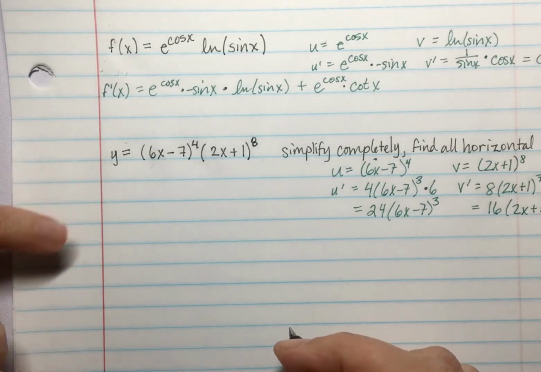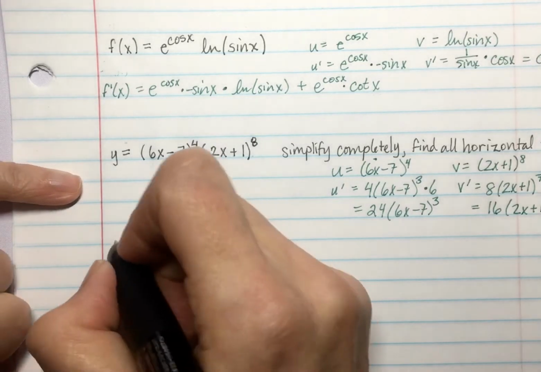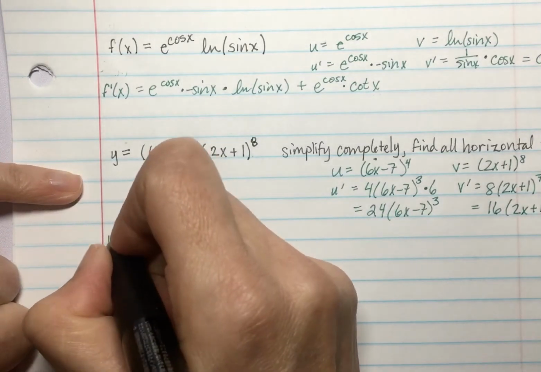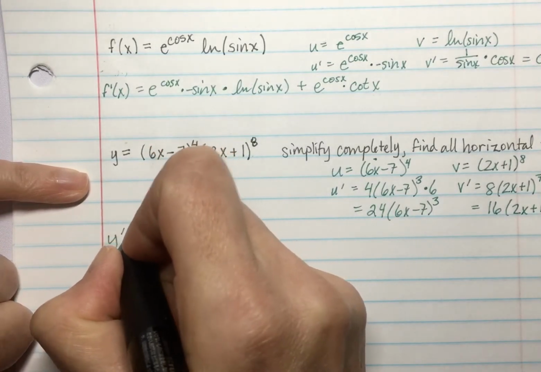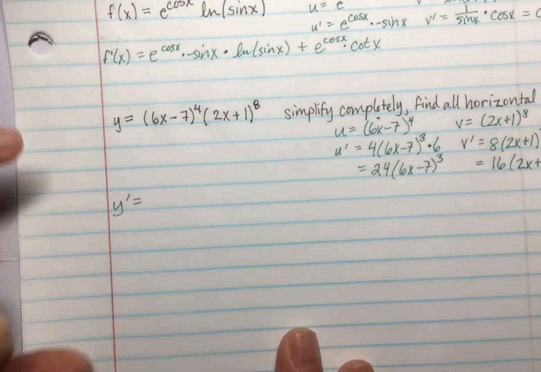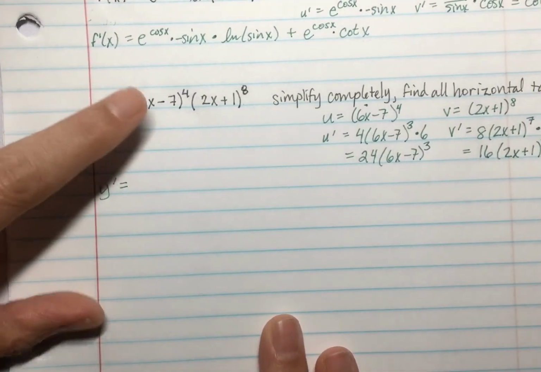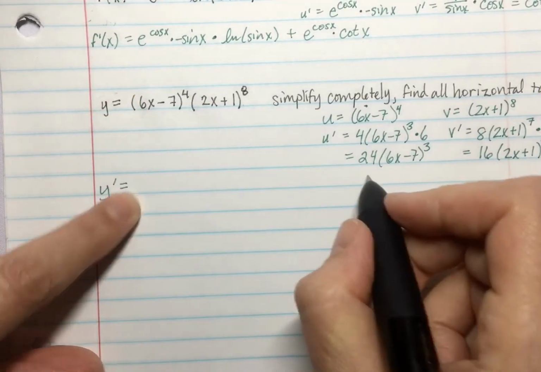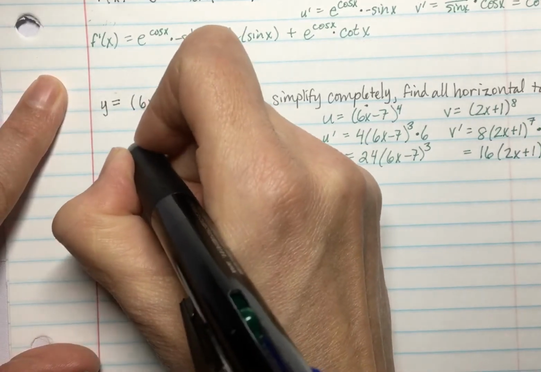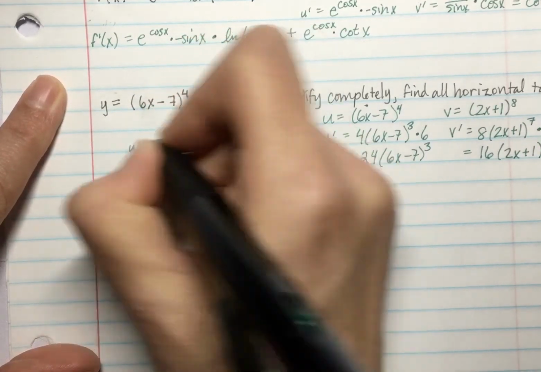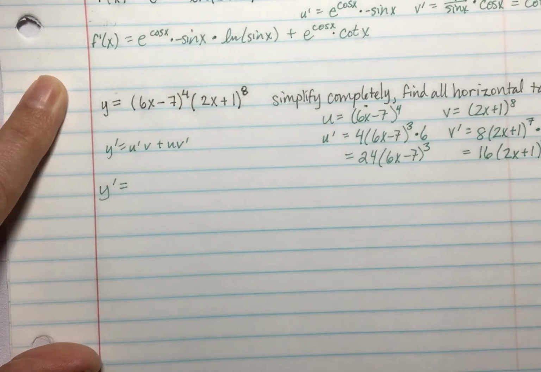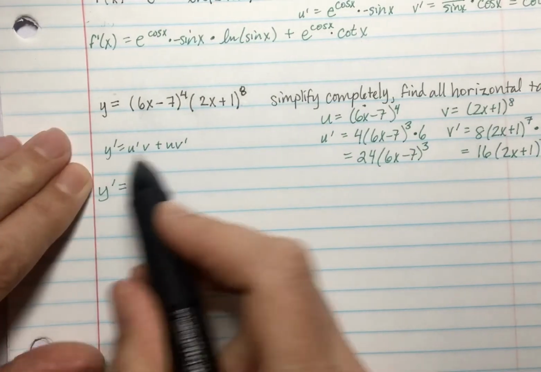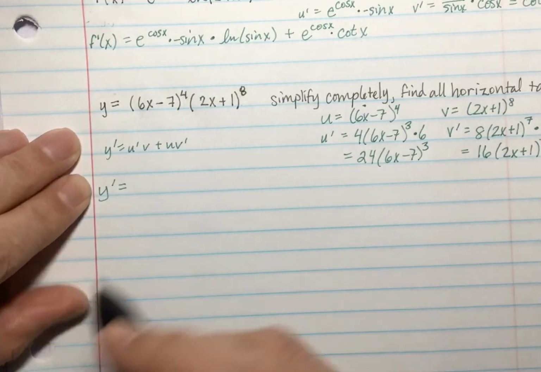So now using our product rule here, I'm going to come here so I have plenty of room to write. This is going to be ugly and long. I apologize in advance. Okay, so u prime, actually I'm going to go ahead and write this: u prime v plus u v prime. It's nice to have it in front of you, and also writing it a few times helps you get it in your head.